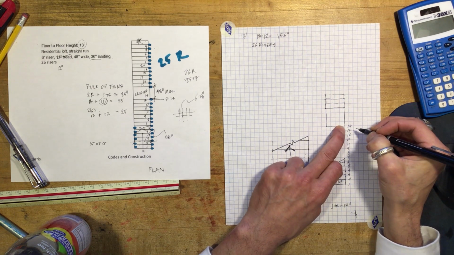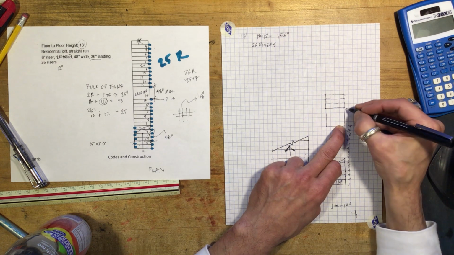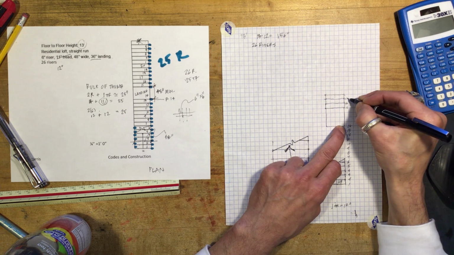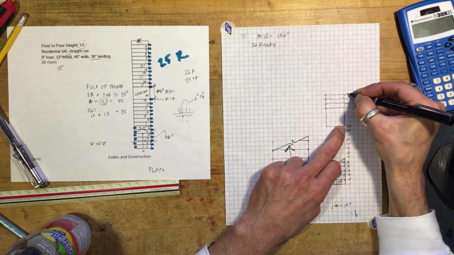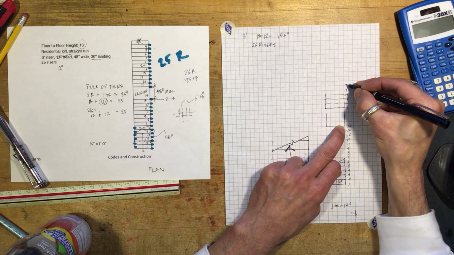You can do it. 14, 15, 16, 17. Let's just identify all the points where the risers are. 18, 19, 20.